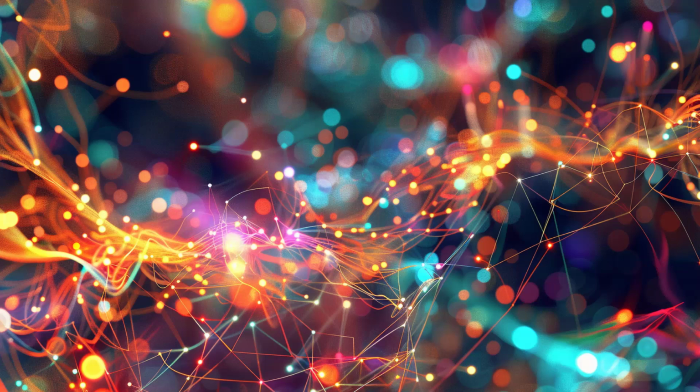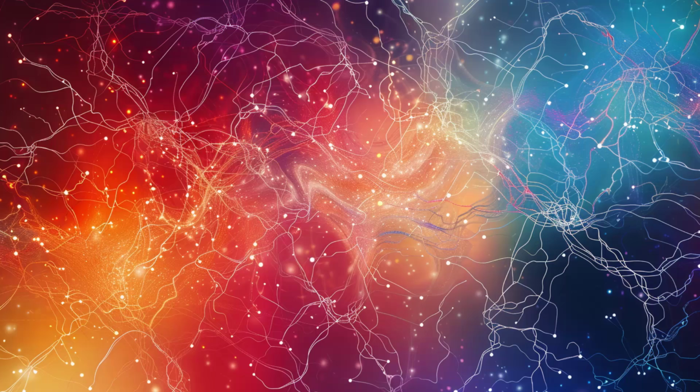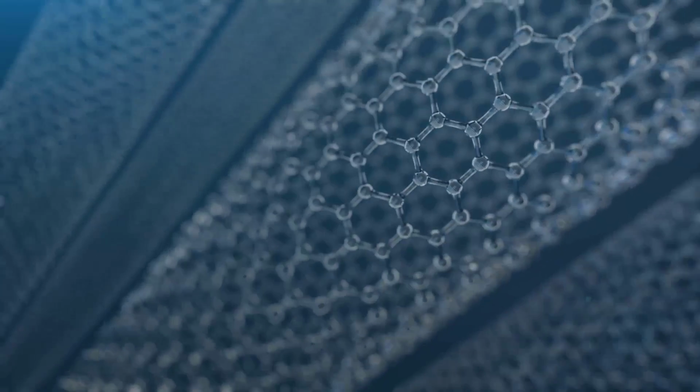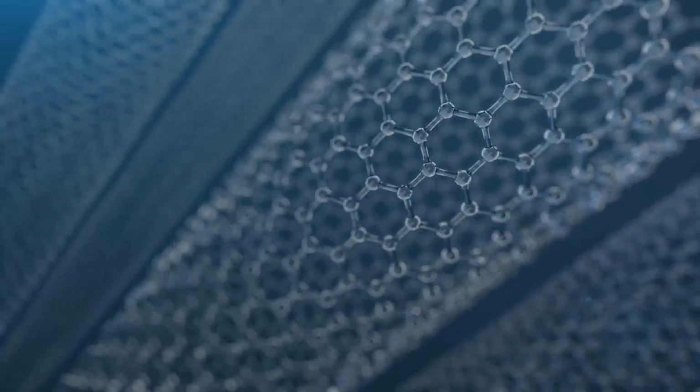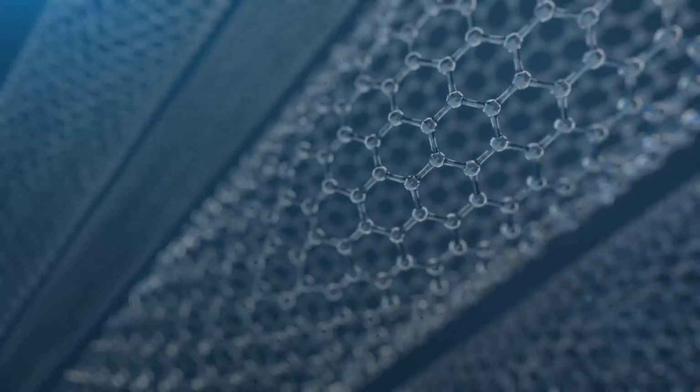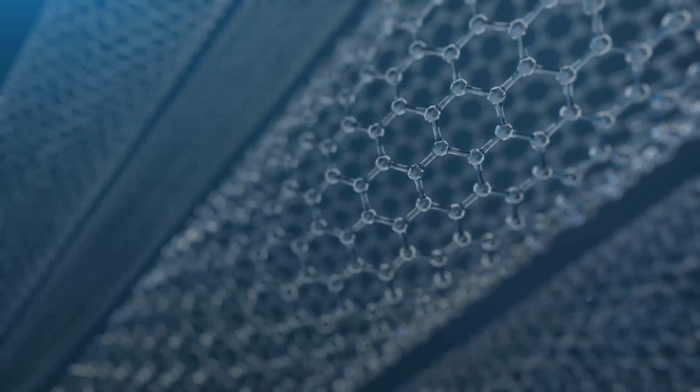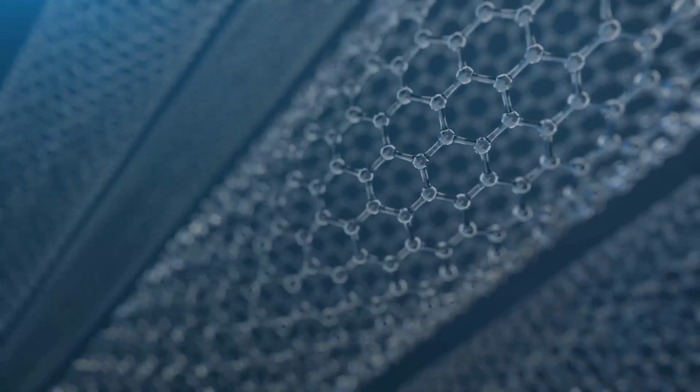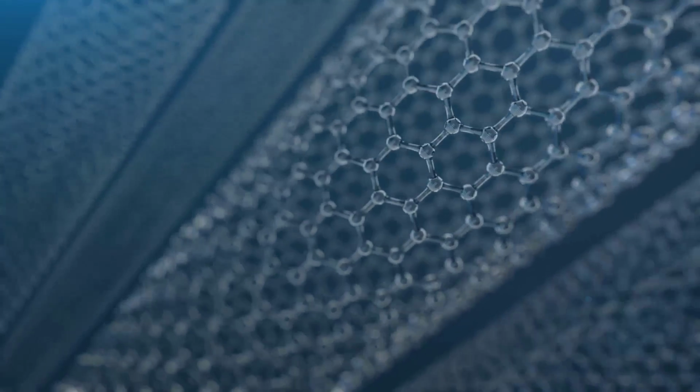Mechanically, nanowires are surprisingly strong. Despite their tiny size, they exhibit high tensile strength and elasticity. This is due to their crystalline structure and the absence of structural defects. These properties make them ideal for use in various material science applications, including in the manufacturing of durable and flexible electronics. Finally, let's talk about thermal properties.